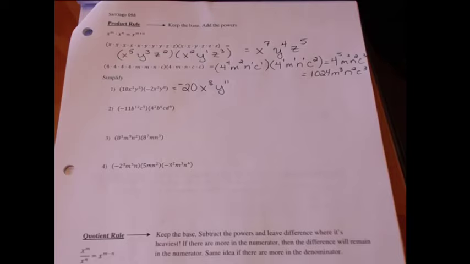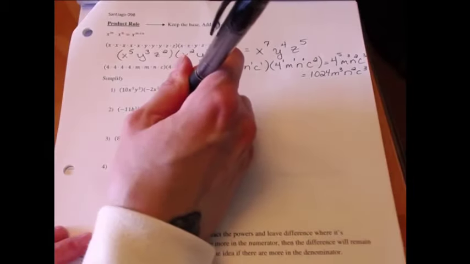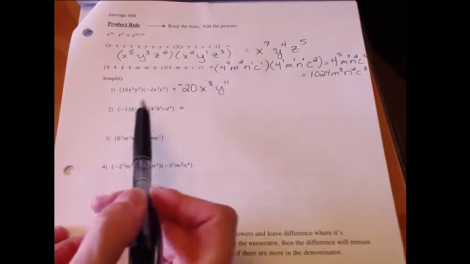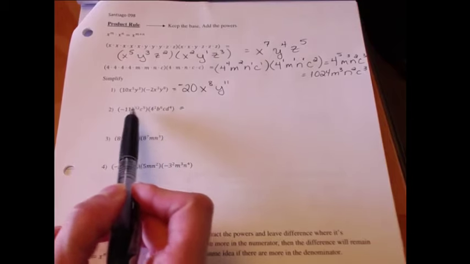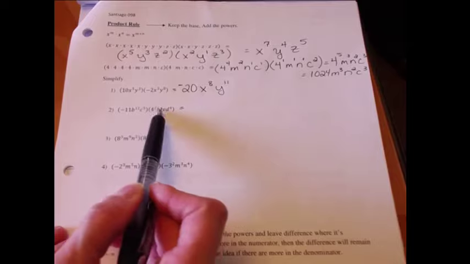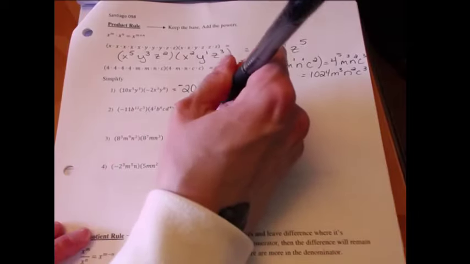Let's look at number 2 and try that again. Again, if it helps, let's start with the variable bases first, and then we'll take a look at the numerical bases. So we have a b to the 12th and a b to the 6th. Keep the base, add the powers. So that's going to be b to the 18th.